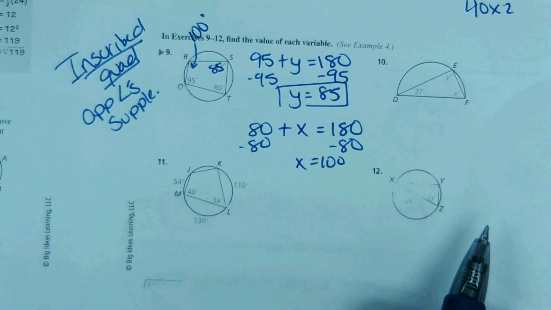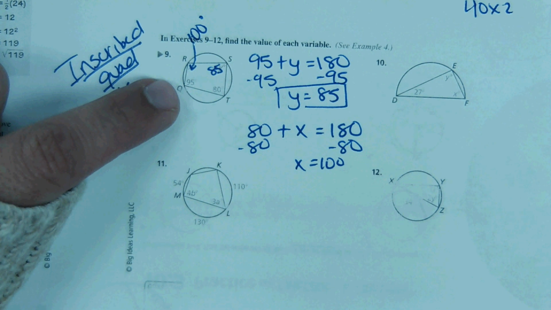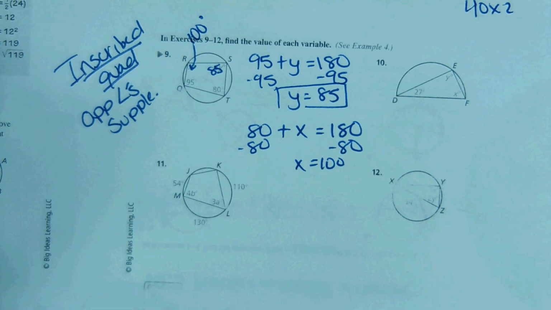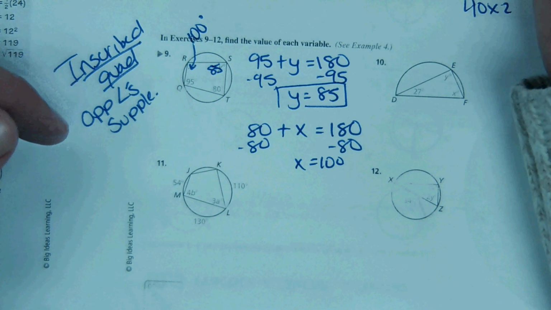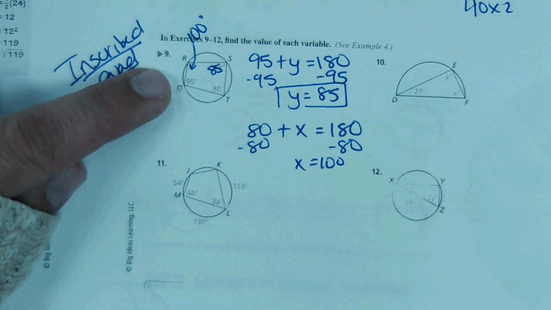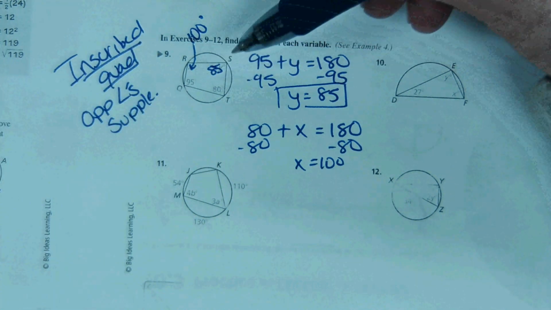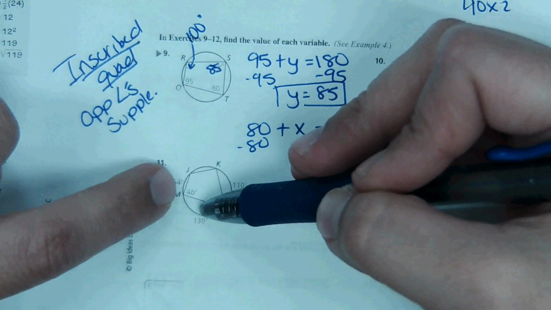Okay. Is that right? Yeah. 85, because 95 plus 85 would equal 180. It's 85. I mean, once you've done it on paper, you can kind of just do it in a calculator if you were to see this on a screen.